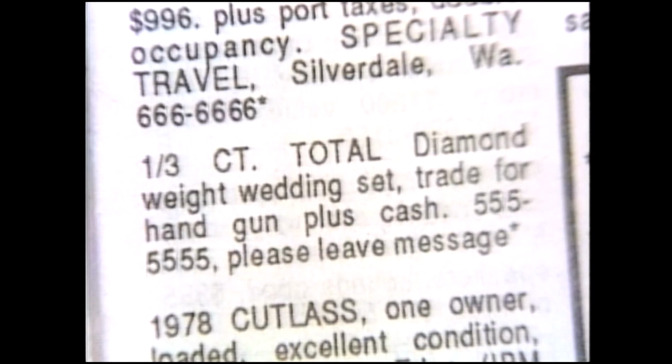in my experience with the interaction between the sexes, I've always thought that it was expensive, for one thing, over $2 a minute sometimes. But I think the real problem is communication. And when this problem gets extreme, it can lead to situations like this. Now, this is a real ad that we saw in the Little Nickel personal ad section this week. Take a look at this. Do you see this? 1/3 carat total diamond weight wedding set, trade for handgun plus cash.